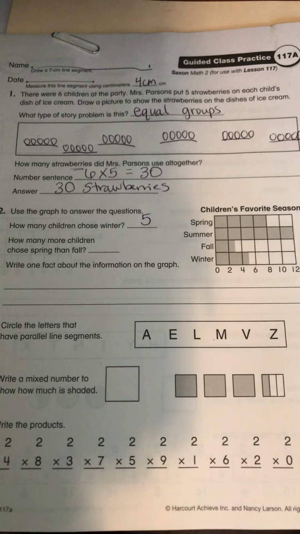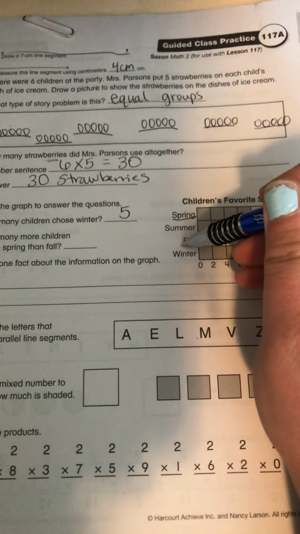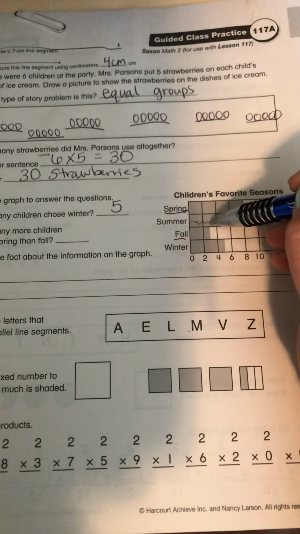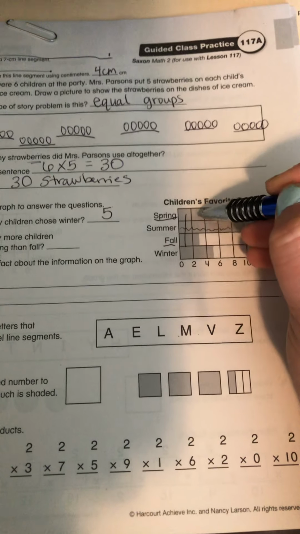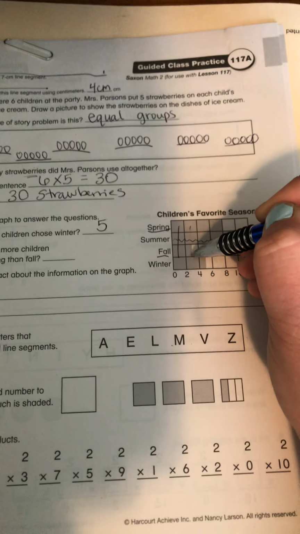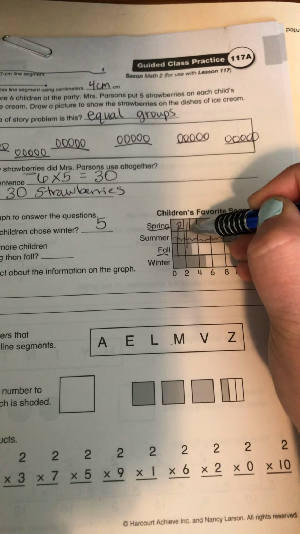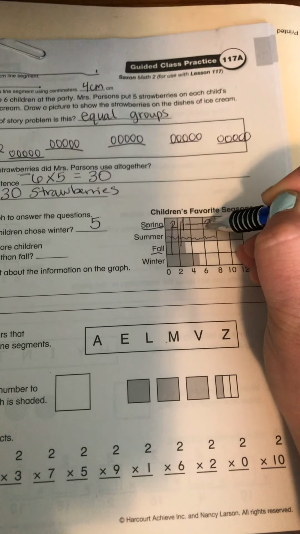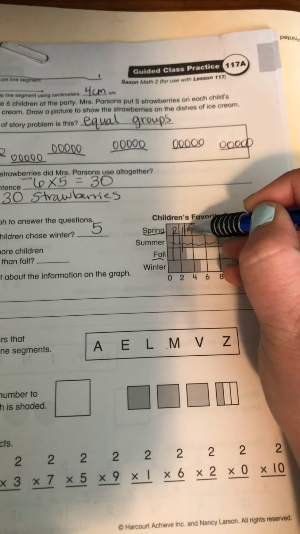How many more children chose spring than fall? So I'm looking at spring and fall. And remember here how I told you to match them up? So let's not even worry about this yet. Okay. We're going to match them up. So I have a match here, spring and fall. Do I have a match here? No, I only have one because we're going by twos, right? So I have one match or a half a match. Okay. So how many more children like spring than fall? Well, I've got 2 because we're counting by twos. 4 and a half of one would be 5.